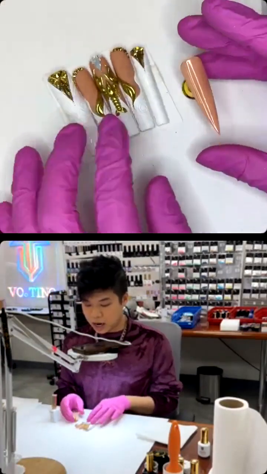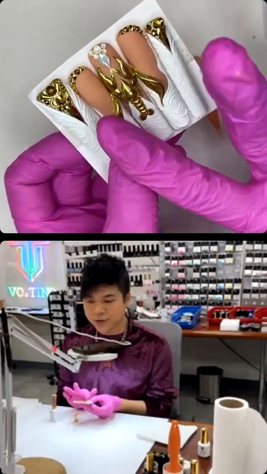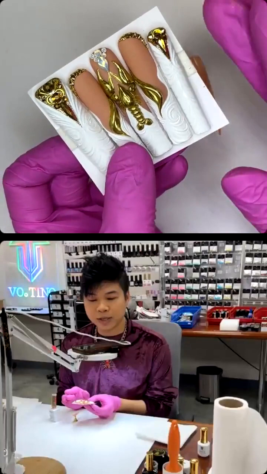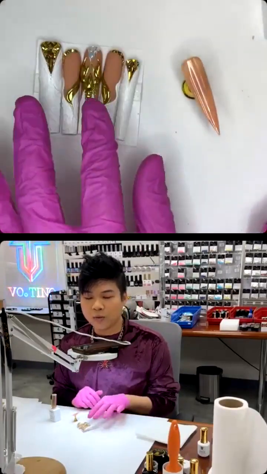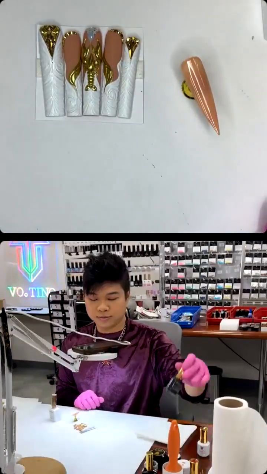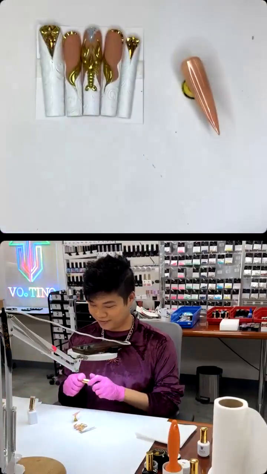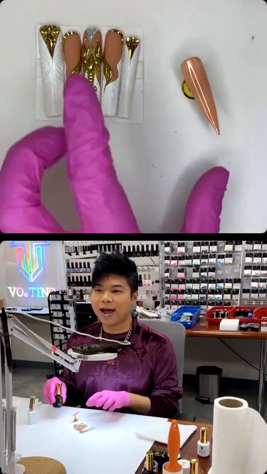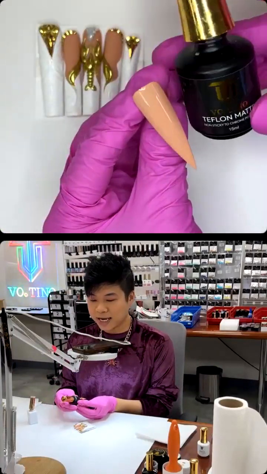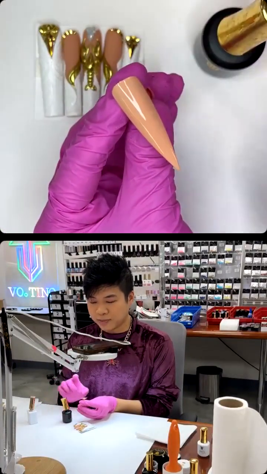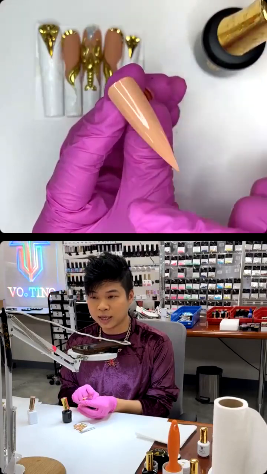All right, so before we do all that 3D beauty here, you have to notice that it's all chrome. Whenever it's all chrome, you know that we have to use Teflon matte. Teflon matte applied on the surface will make it completely chrome free. That means chrome cannot stick onto this surface at all.